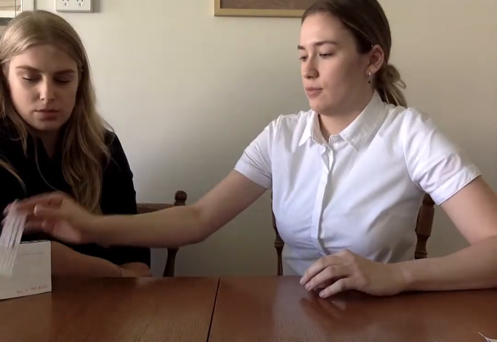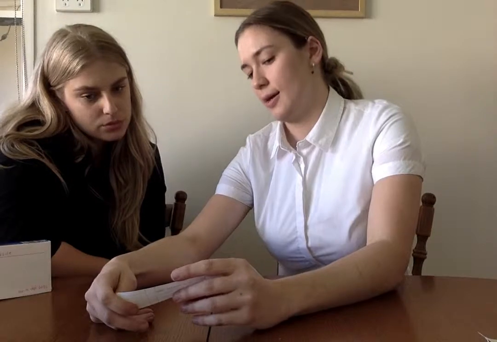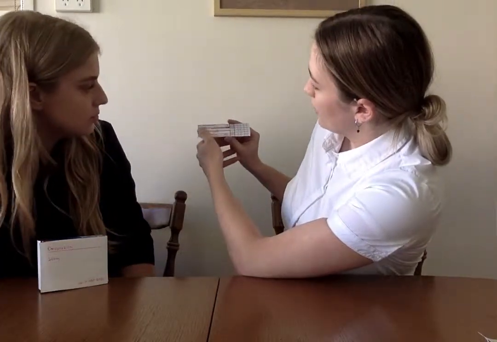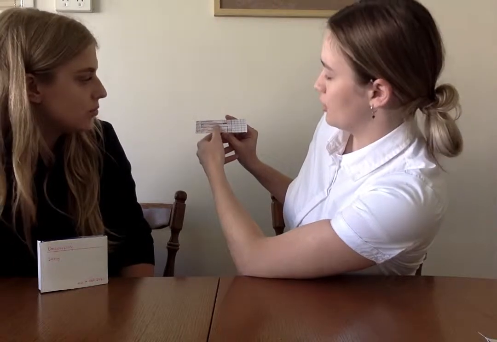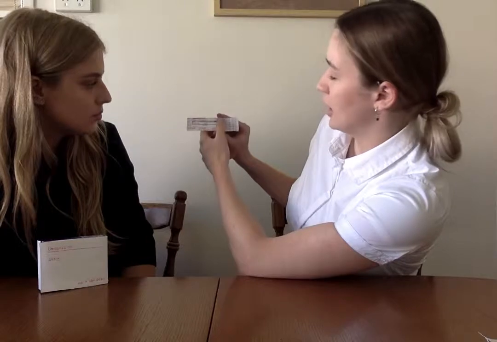We've got some examples here. This is a drug order. It's just quick like that. We need to know the name, date, route, dose, frequency, indication, prescriber signature, name, contact, and the time we take it.